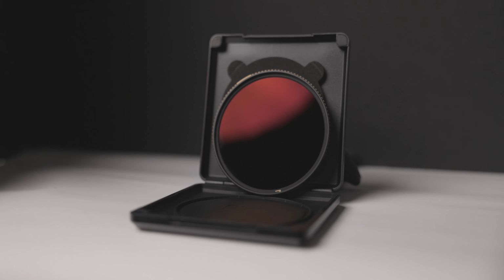Second one, ND filters, guys. What are they? What do they do? Sunglasses for your lens. What does that mean? You can actually use your settings, especially in videography, because you have to keep that shutter angle. Double your frame rate, never change that. Your videos will look whack. ND filters.